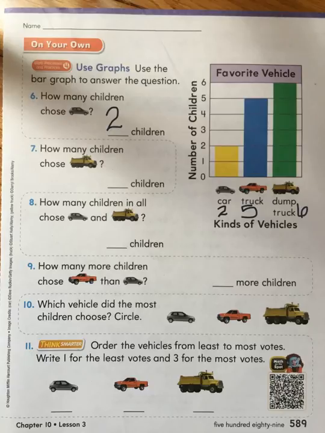All right, let's move on and answer some more questions using our data from the graph. Number 7, how many children chose, is that truck or dump truck? Got to match my picture. Dump truck. How many? I see the number 6. I can also go all the way up. It's 6. So I'm going to write 6.